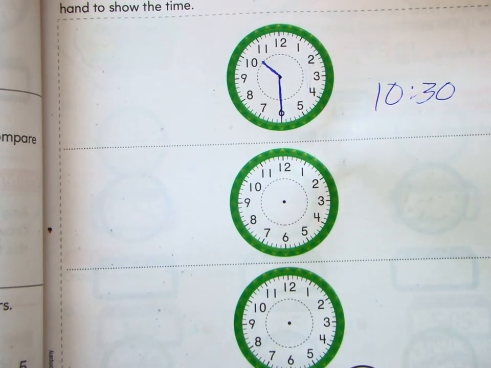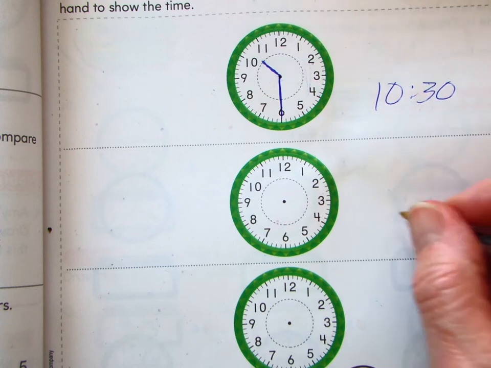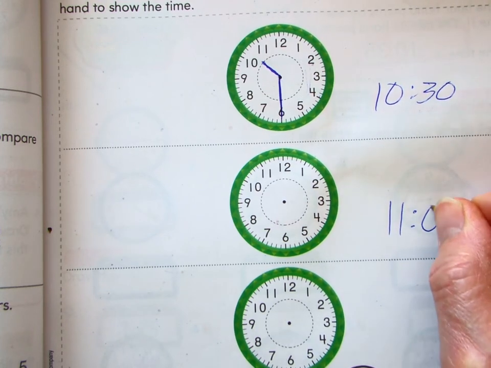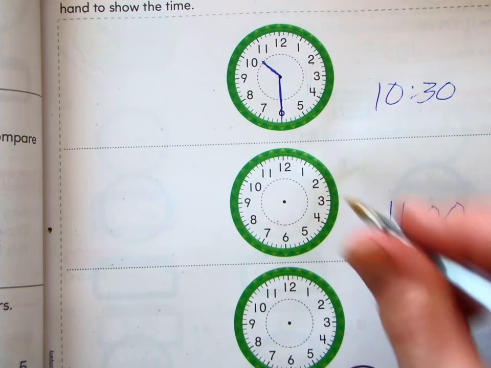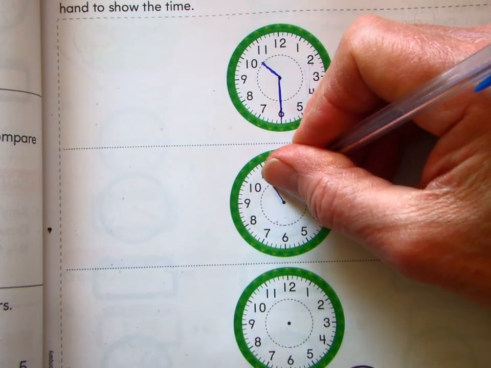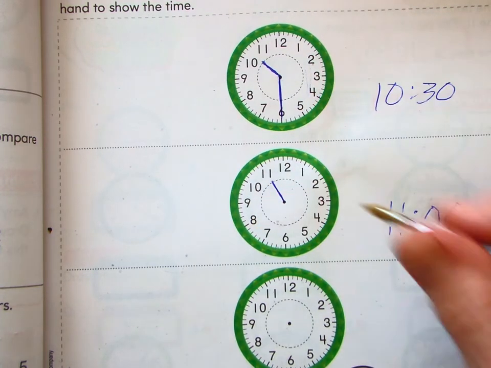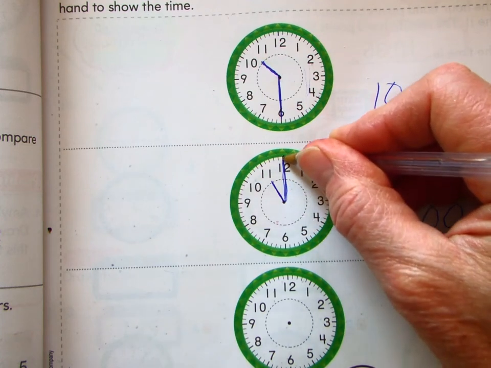Now, Sophia goes to the playground at 11 o'clock. So first she went to the music, then she gets to go out for recess at 11 o'clock. Lucky Sophia. I guess they don't have COVID. They can go out for recess. Okay, 11 o'clock. Little hand, 11. And it's en punto, so it's right at the 11. Because the big hand, the minutes, is just starting its trip around. 0, that's at the top, right up to the 12.